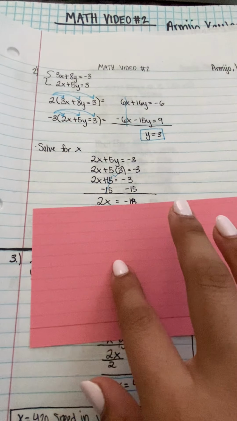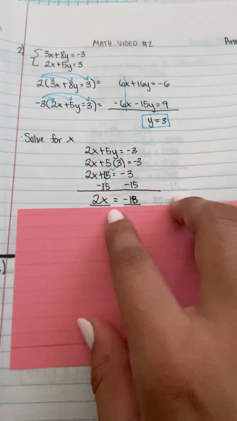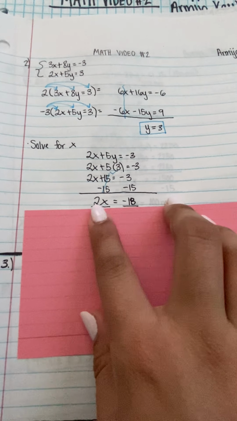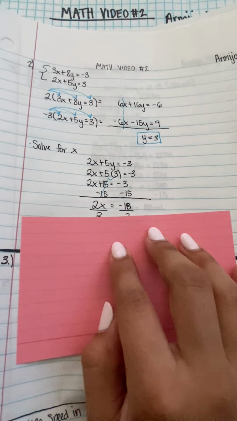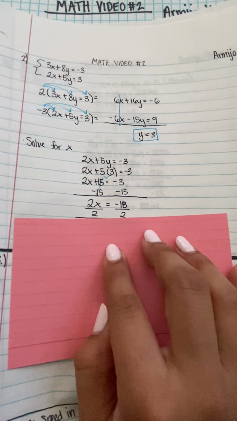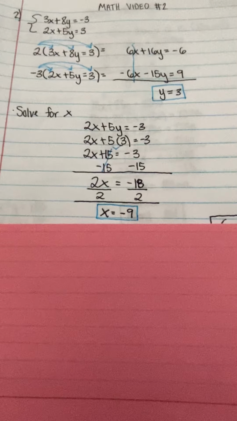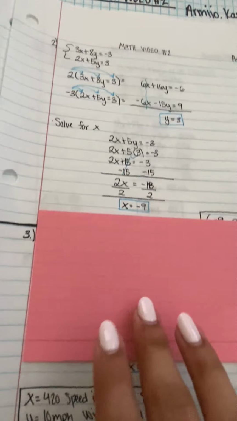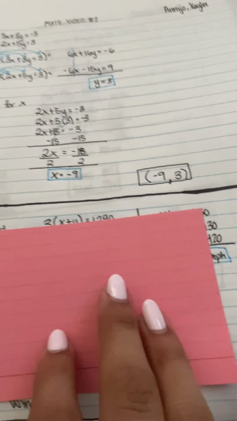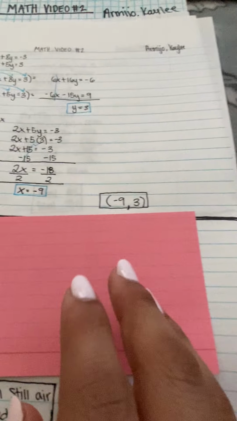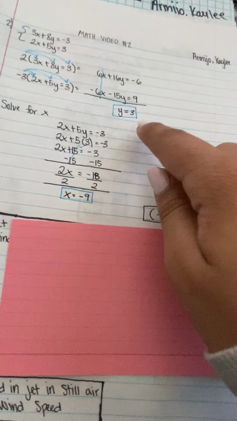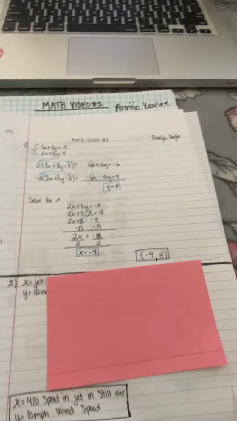Then we want to get the x by itself. So we're going to divide it all by 2, and then we'll get x is equal to -9 because -18 divided by 2 is -9. Then we're going to write our answer as -9, 3 because these are our 2 answers that we solved for.